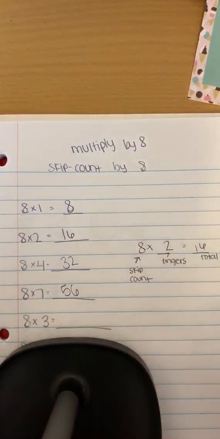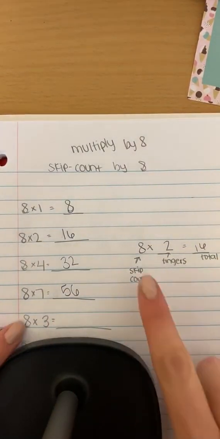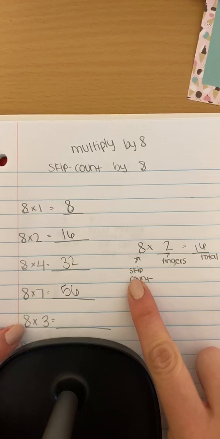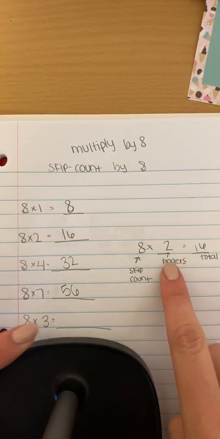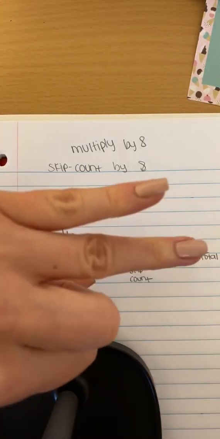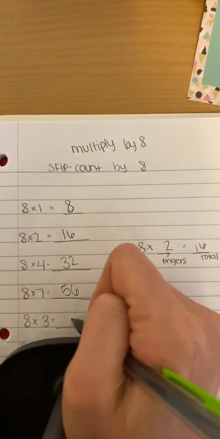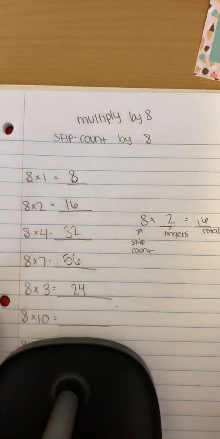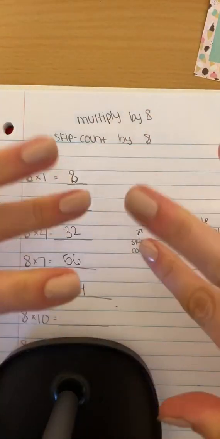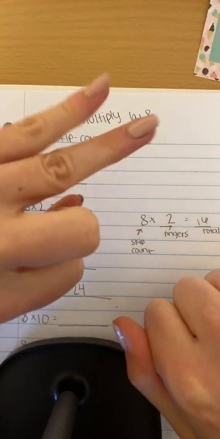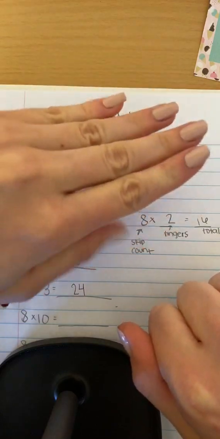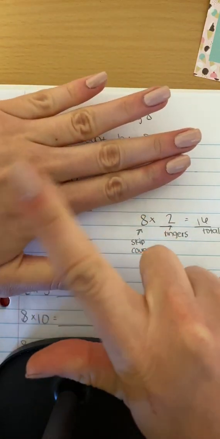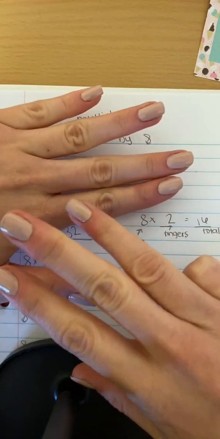So now I have 8 times 3. I'm going to skip count by my 8s because that's what the first one is. Times 3 to my 3rd finger. 8, 16, 24. Skip counting by 8s to my 10th finger. So all my fingers. 8, 16, 24, 32, 40, 48, 56, 64, 72, 80.